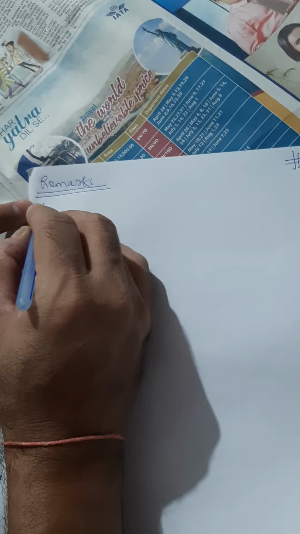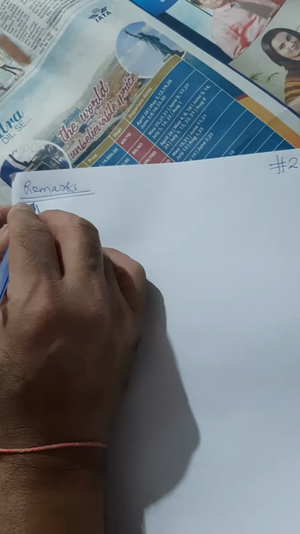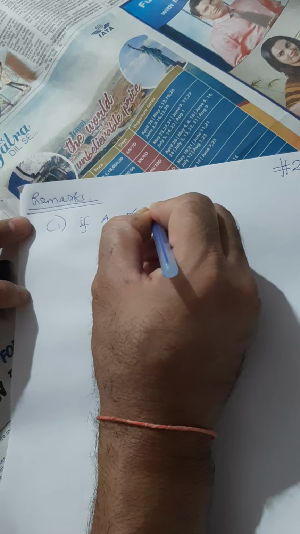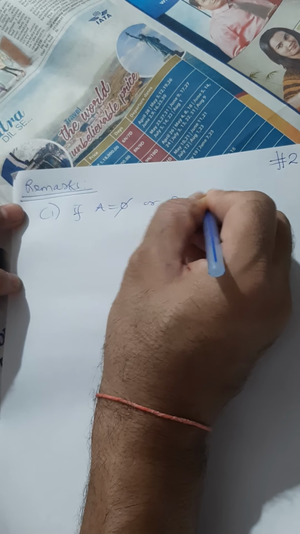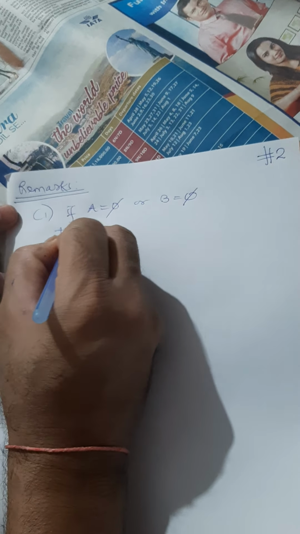Now we note two or three things about the cross product. The first one: if A is empty or B is empty, if any one of these two is the null set, then A cross B obviously would be empty, because to form the cross product you need a member from this as well as this. If at least one, for example this one, is empty, then you cannot form any ordered pair here. So A cross B as well as B cross A, both are always empty sets, remember.